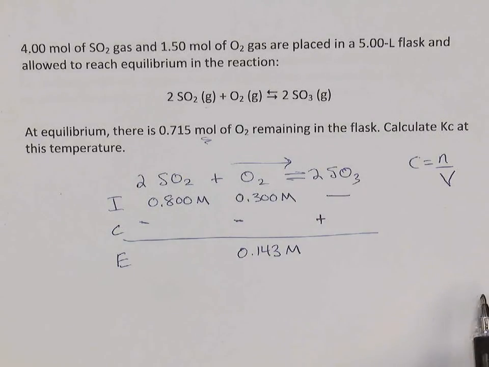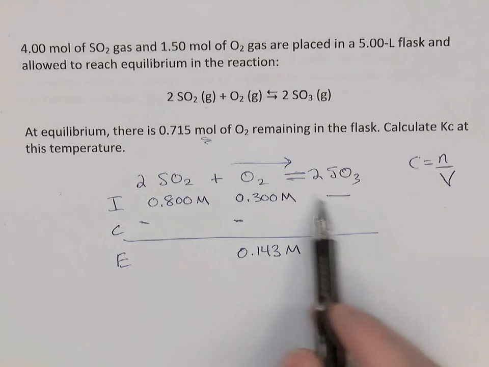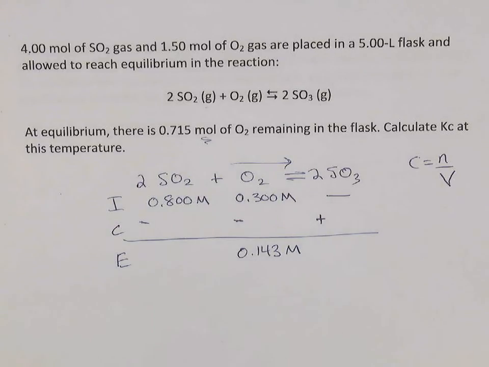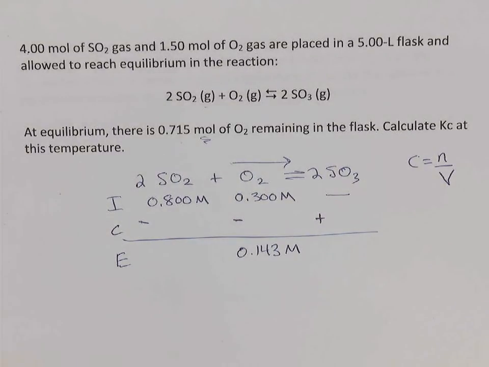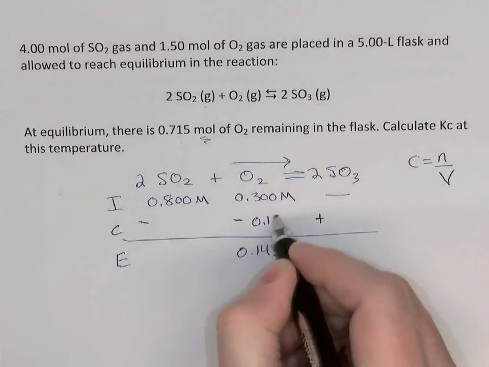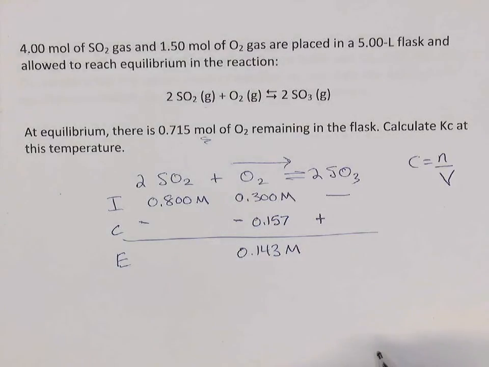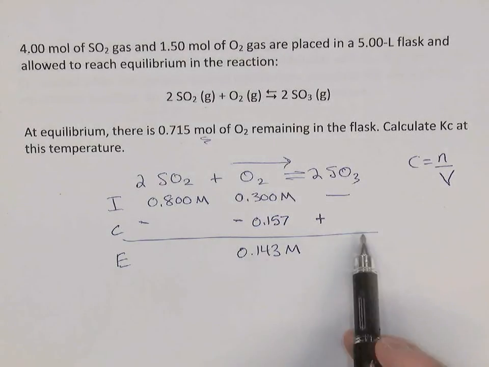To reach equilibrium, the forward and reverse rates will have to be equal. Initially, there's no product, so the reverse rate would start at 0 in this question. So now, if we take 0.3 and subtract 0.143, we get 0.157. That's the amount that the oxygen lost. And now the change line can be filled in.